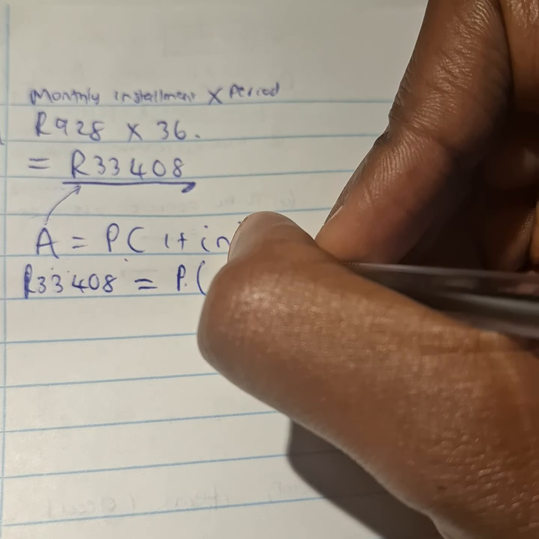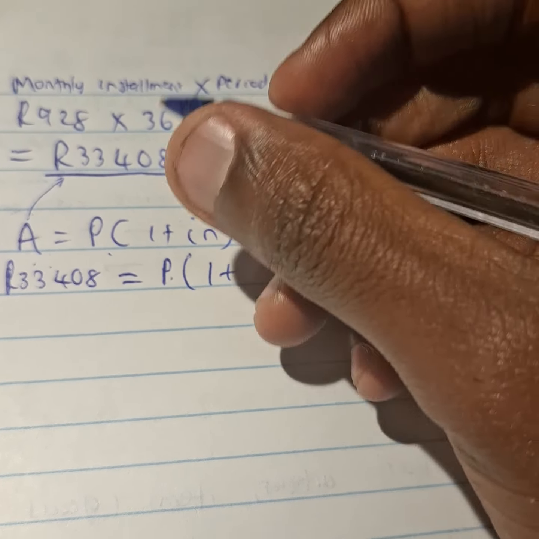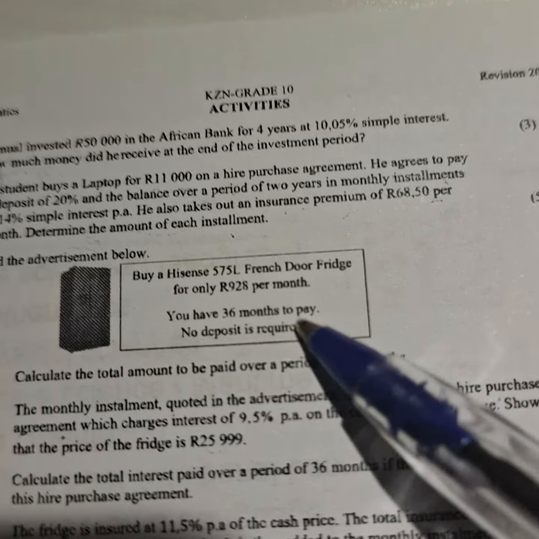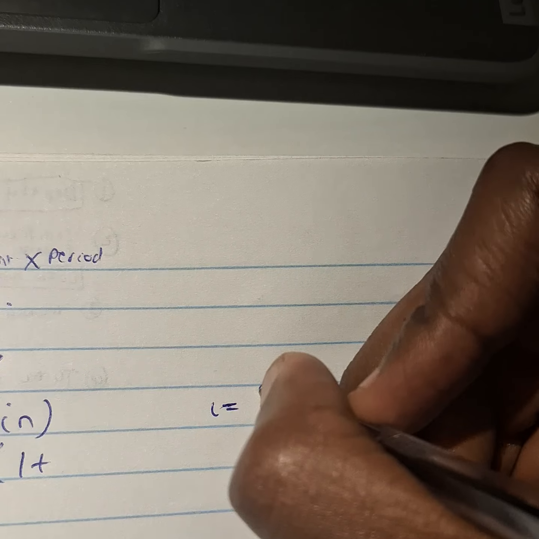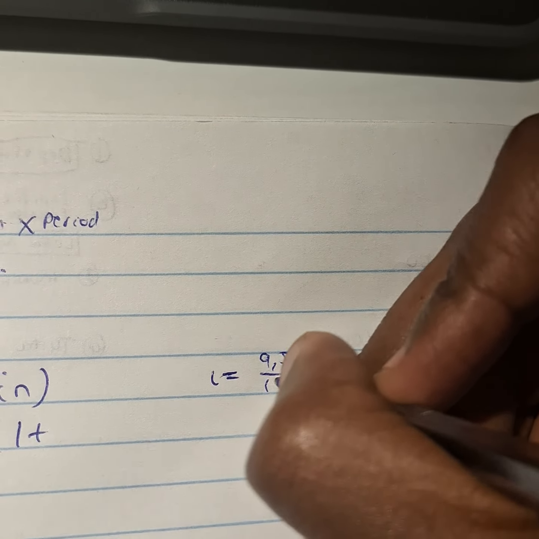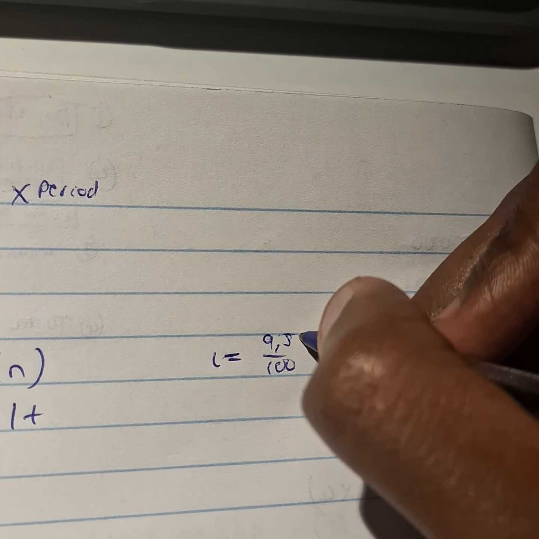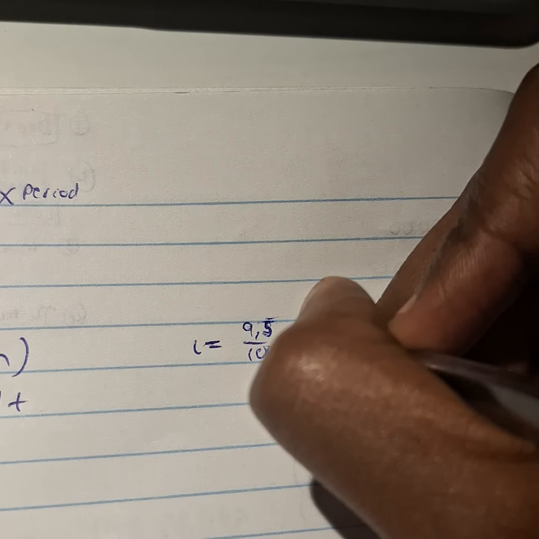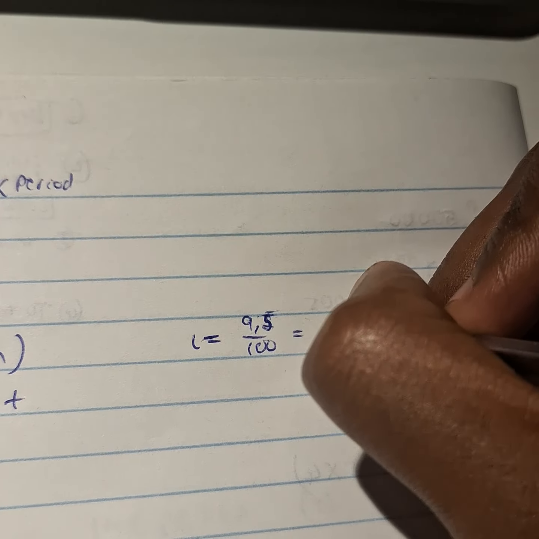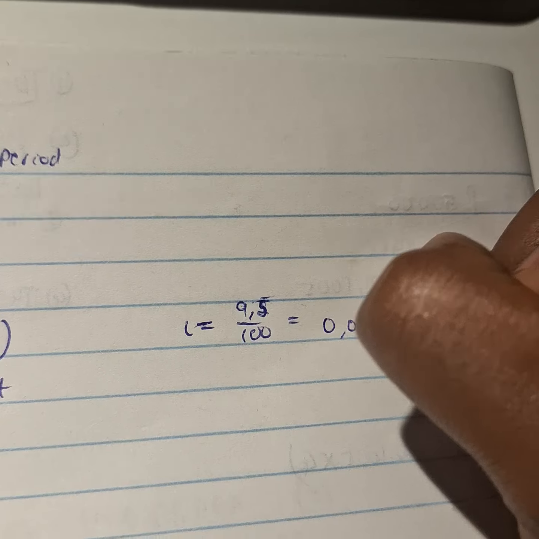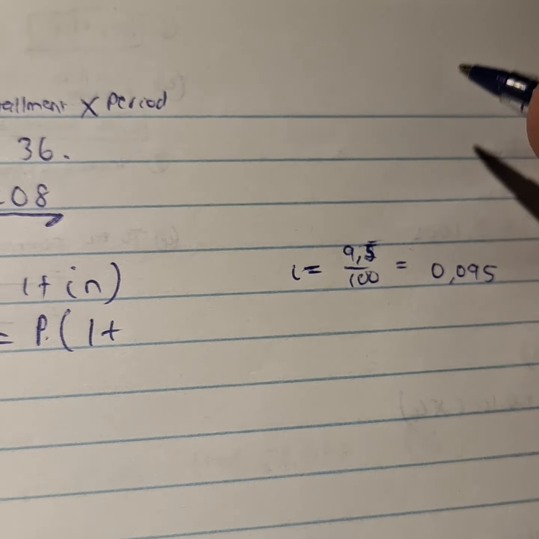So we are calculating P(1 + i n). We are told that the interest rate is 9.5%. Remember, to calculate the interest rate as a decimal, i = r over 100, which is 0.095.